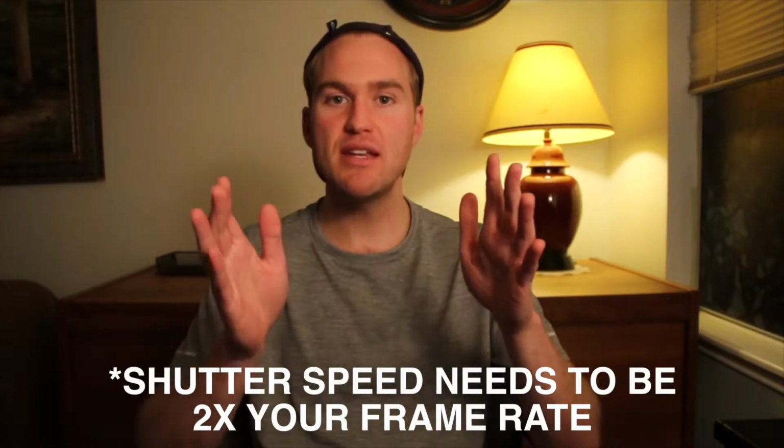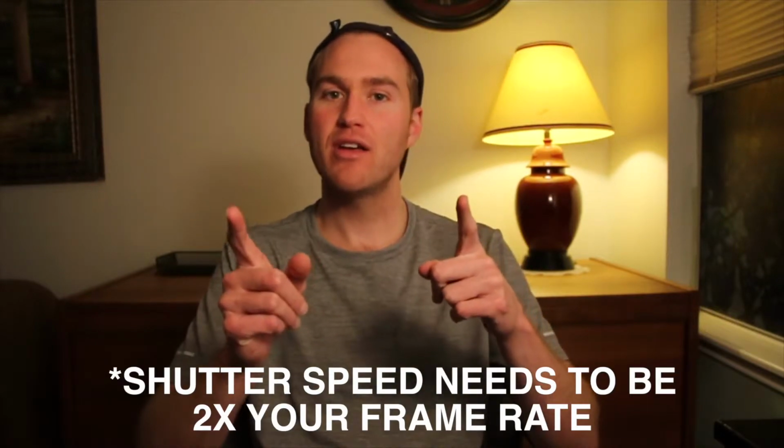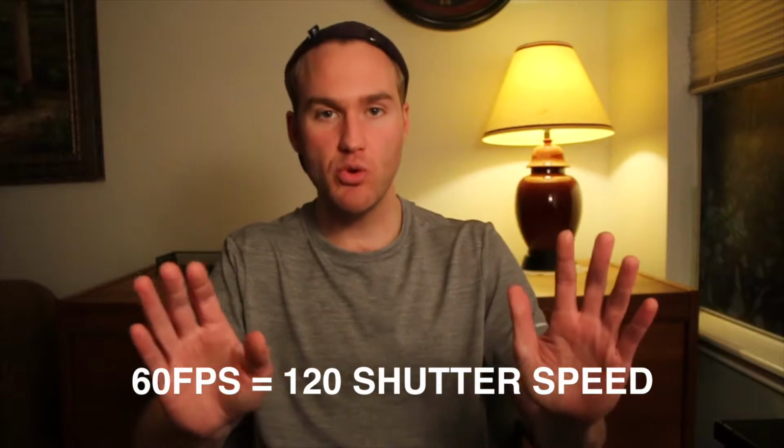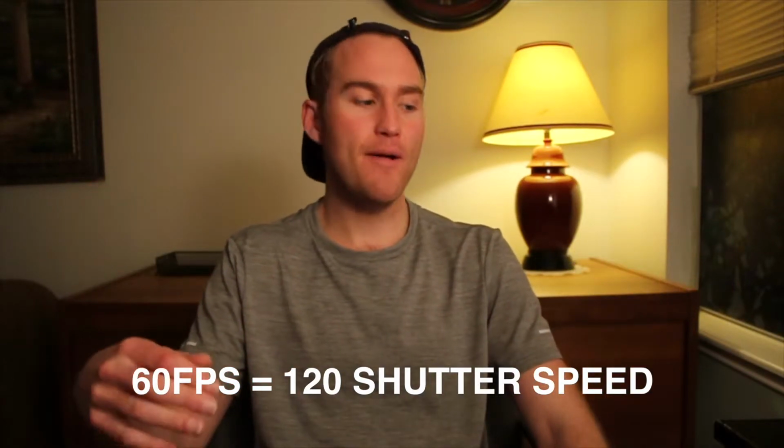But one thing to keep in mind is whenever you're filming in these frame rates, you're gonna wanna put your shutter speed twice the value of your frame rate. So if you're filming at 60 frames a second, you wanna make sure that your shutter speed is 120, ideally, or higher. And this is 60 frames a second, and we're gonna jump back to 24 frames a second.